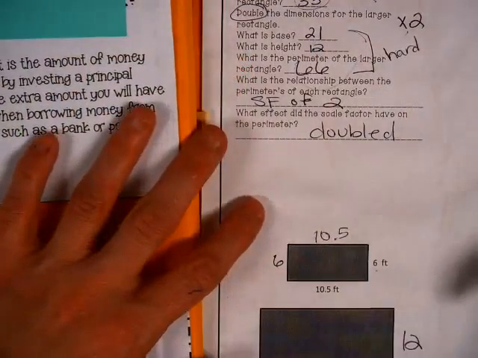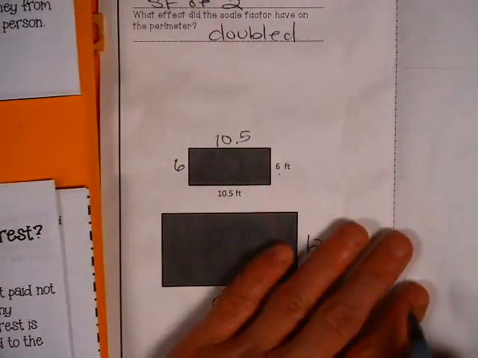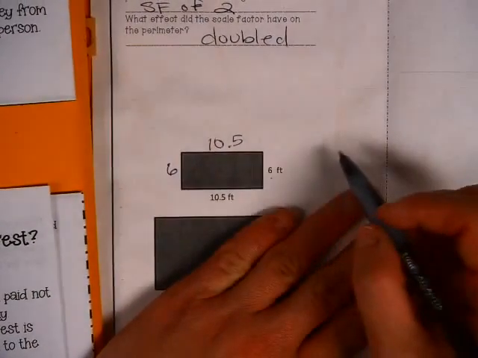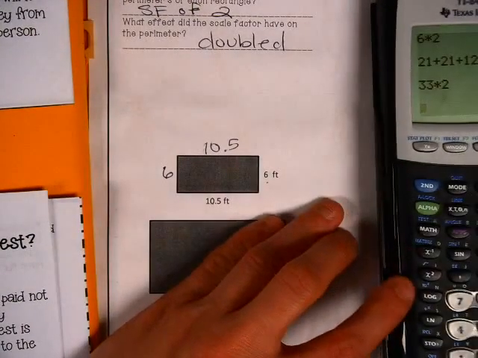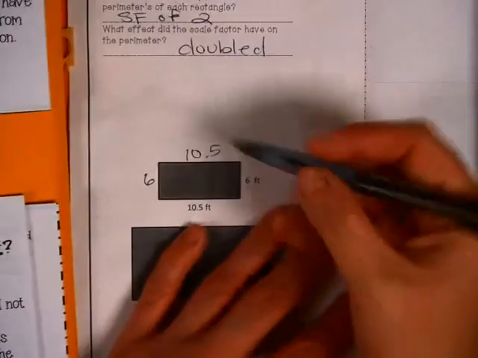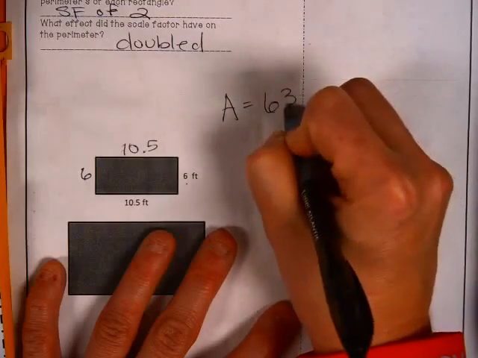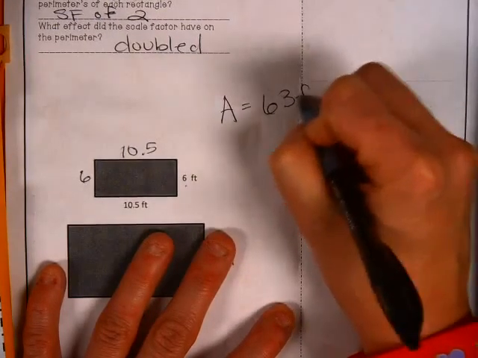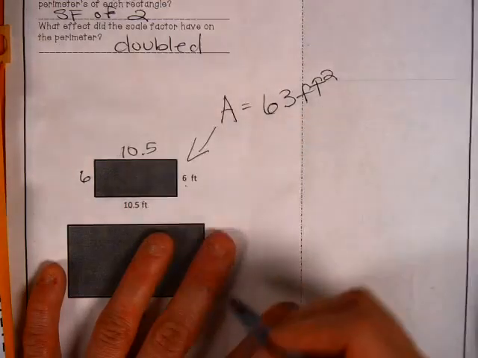Alright? Remember, what if it was asking for area? Okay? So you can always check it with area. 10.5 times 6 is 63. So the area of the small rectangle is 63 feet squared. Okay? That's the area of the small one.